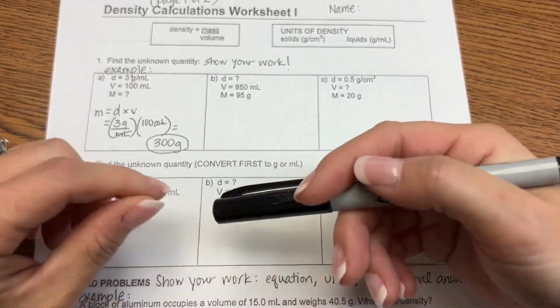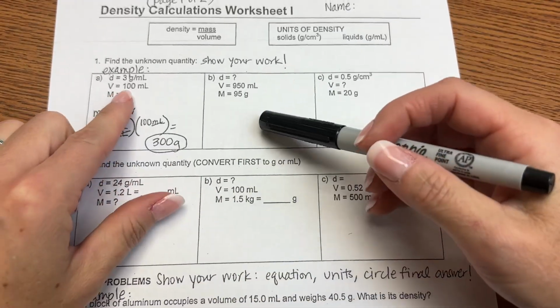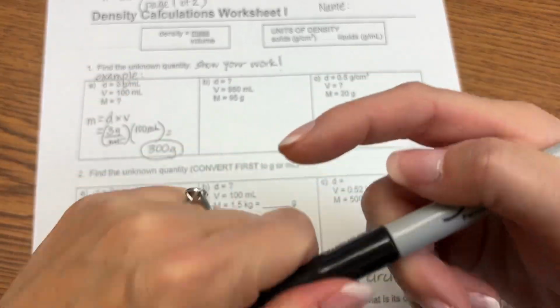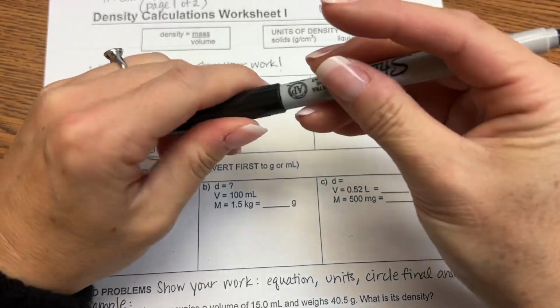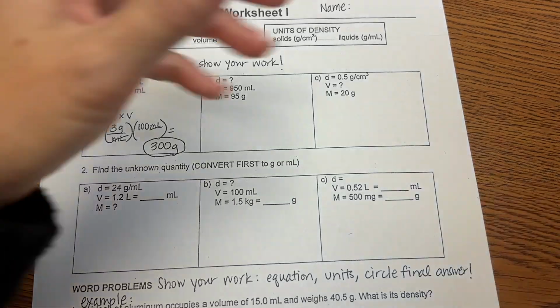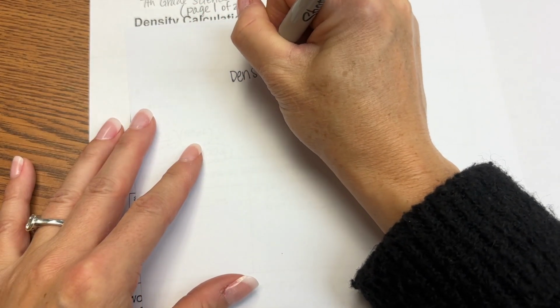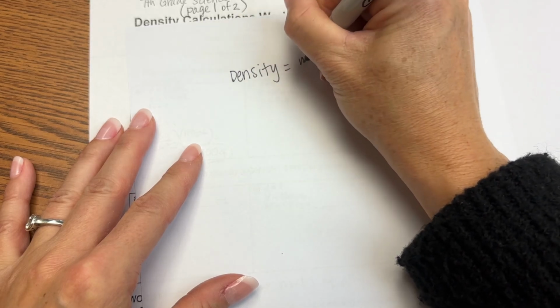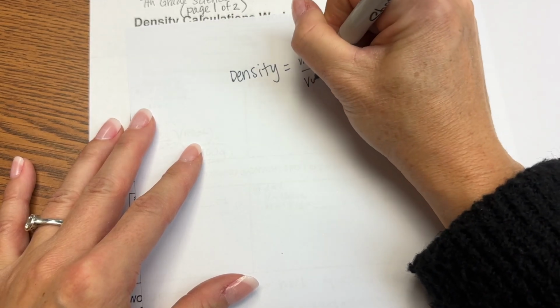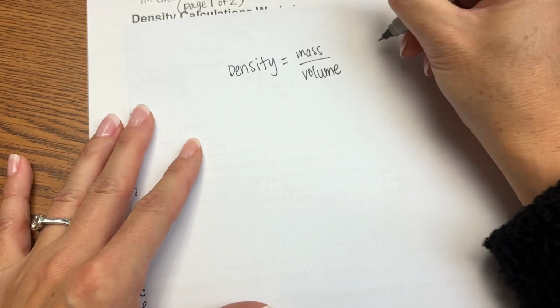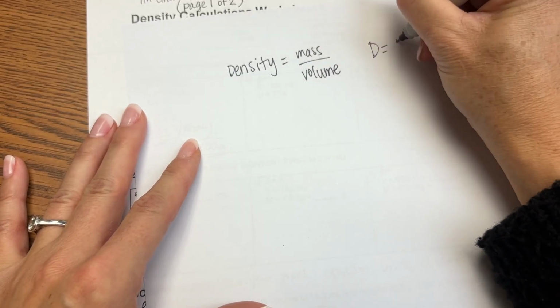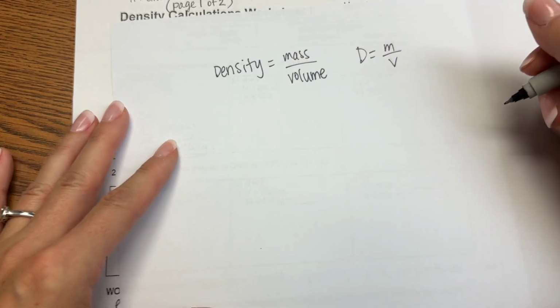Okay, this is the explanation for the density calculations worksheet, 7th grade science. First, we're going to talk about some density manipulation. So density is mass over volume. To shorten that, we write D equals M over V.